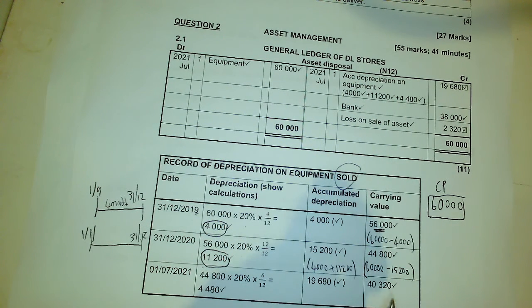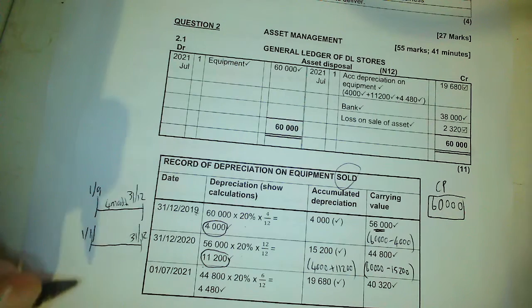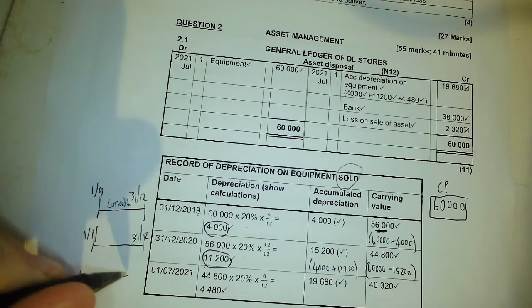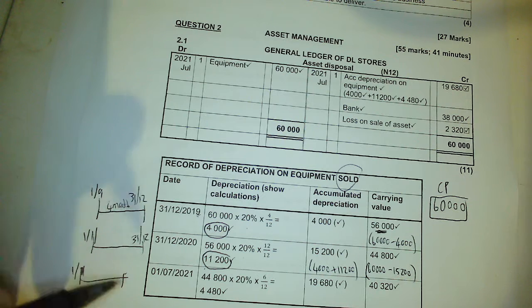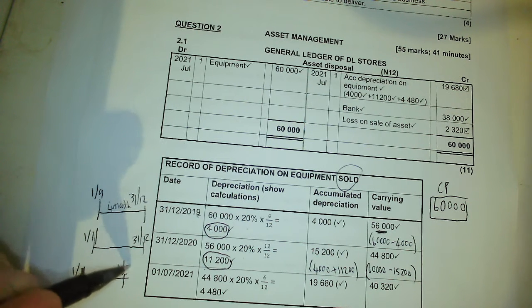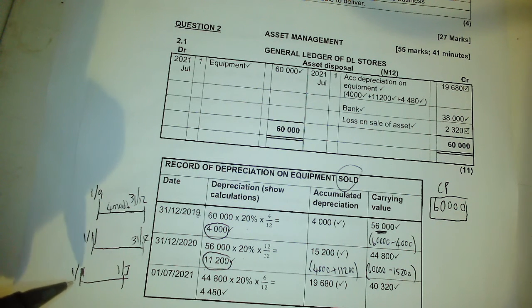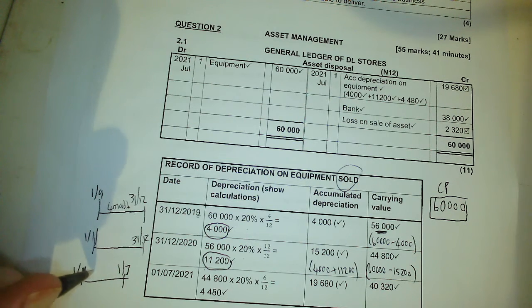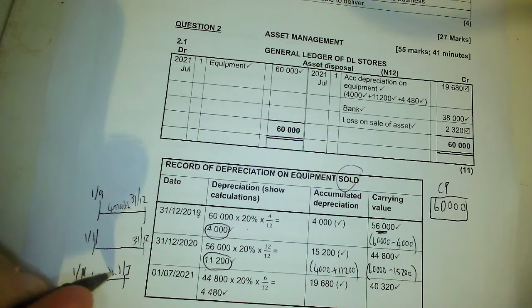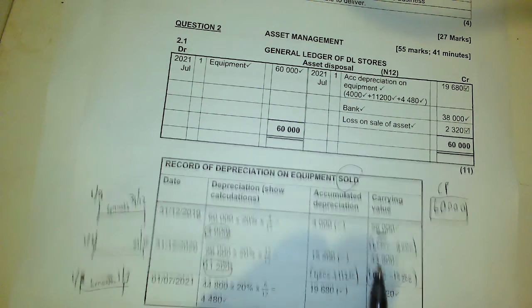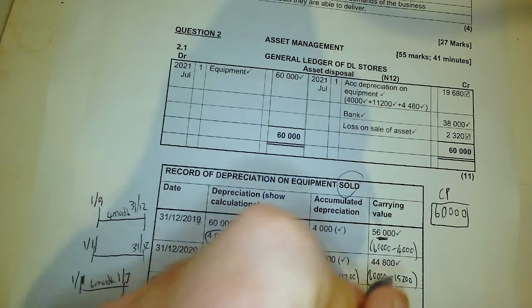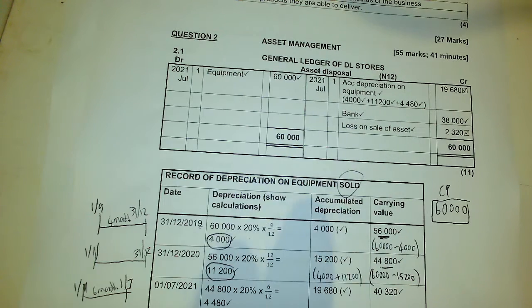Lastly, beginning of the next year, so you're going to start your next year the 1st of January, and you sold it on the 1st of July. So how many months is that? That's 6. 1 to 7 is 6 months. So that's only 6 months that you're going to use. Alright, so what do you start with? You start with your carrying value at the end of the previous year, which was 44,800.